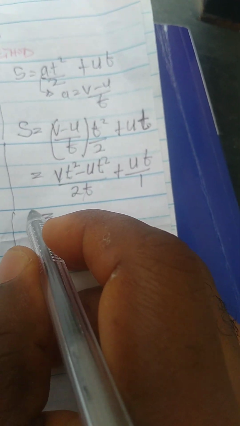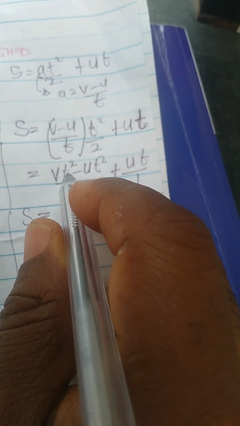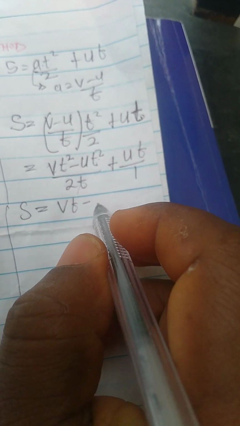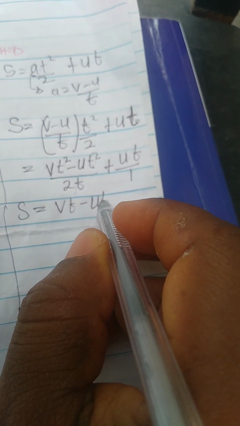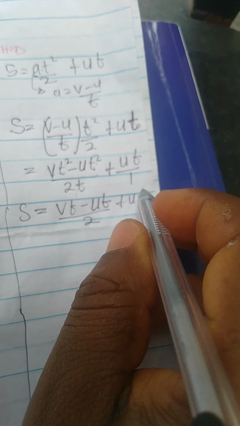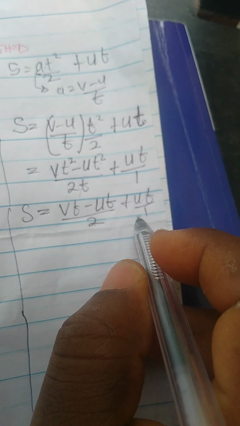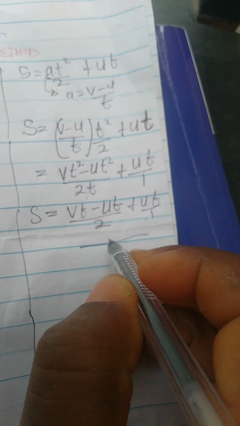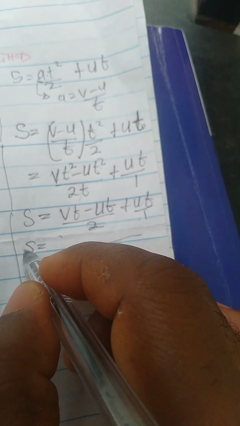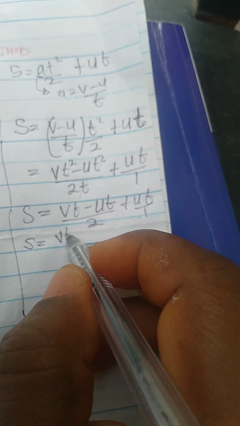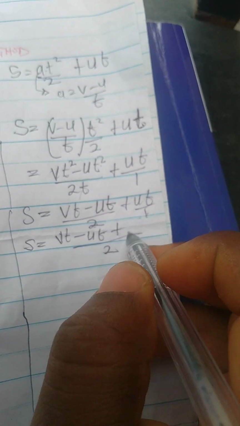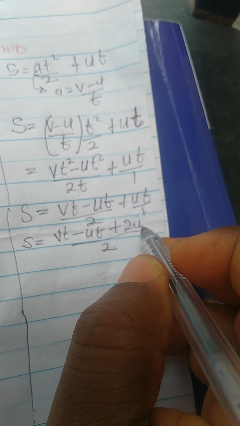So in a nutshell, when we cancel here, we have vt. Take away, when we cancel one t here, we have ut, then divided by 2, then plus ut over 1. Then the LCM here is 2. So 2 into 1, 1 times everything will be the same thing. So our s now becomes vt minus ut plus 2ut.